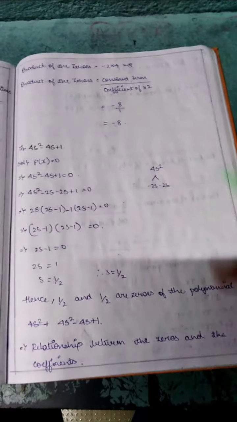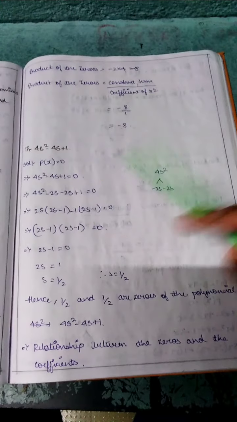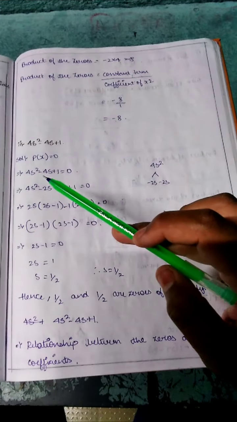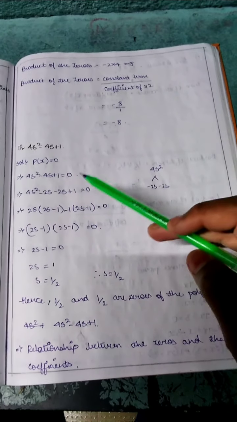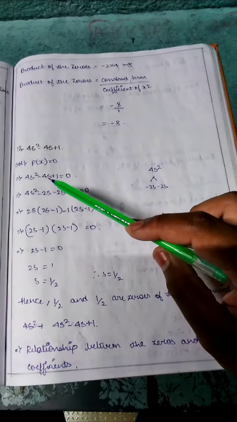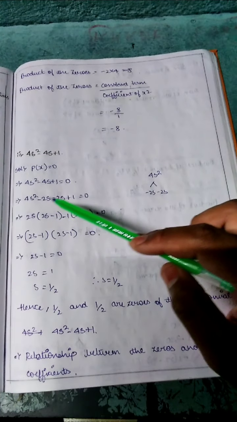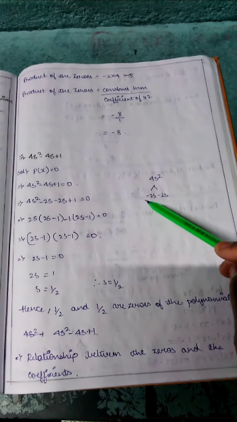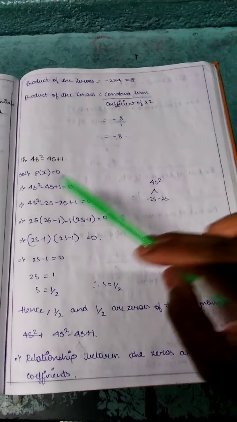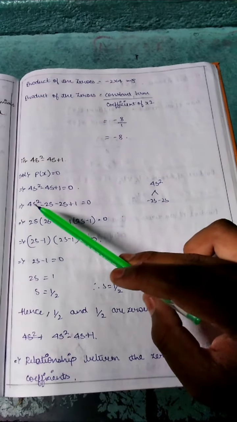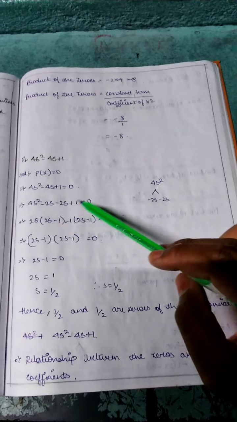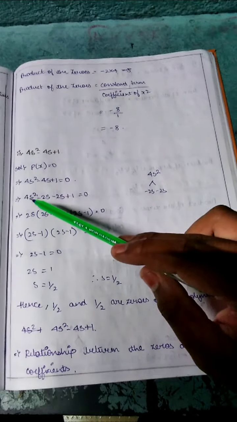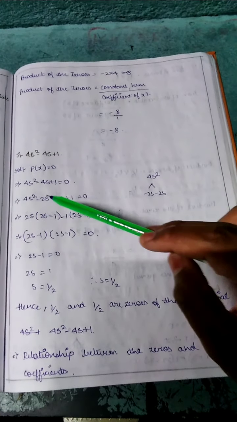Coming to the second bit: 4s square minus 4s plus 1. First of all we think of it as p of x equals 0. So we write 4s square minus 4s plus 1 equals 0. The middle term minus 4s can be written as minus 2s minus 2s, since 4s square into 1 is 4s square, and minus 2s into minus 2s is 4s square. So in the place of minus 4s, we write 4s square minus 2s minus 2s plus 1 equals 0. When we take out common, we get 2s into 2s, that is 4s square, and 2s into minus 1 is minus 2s.